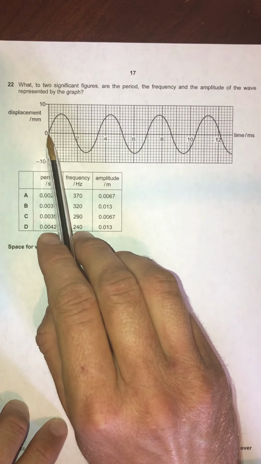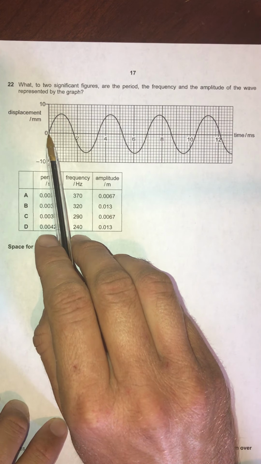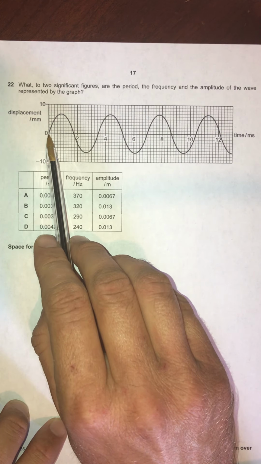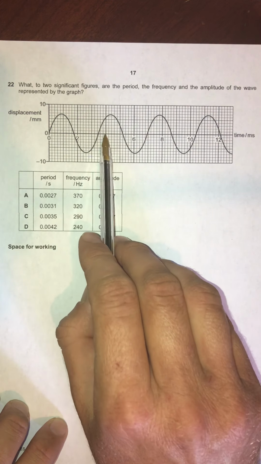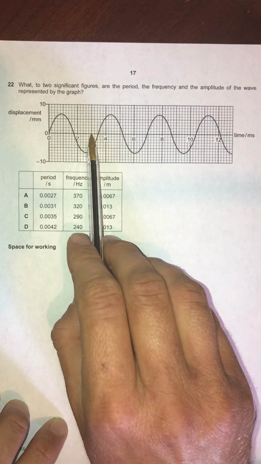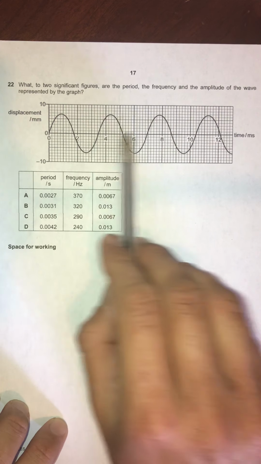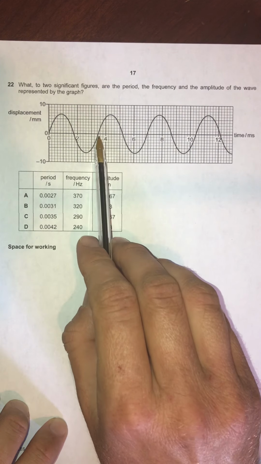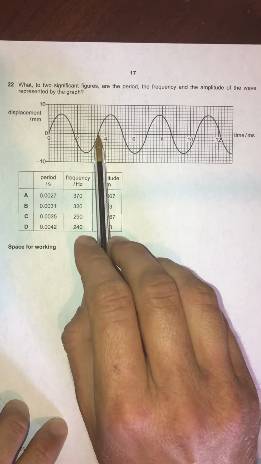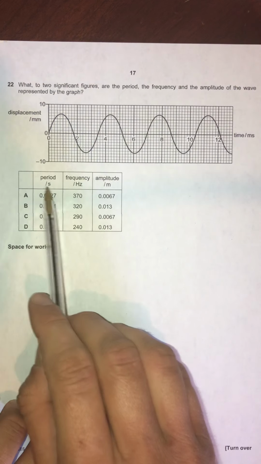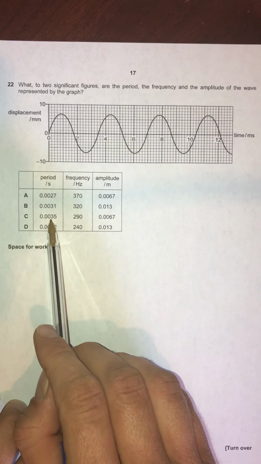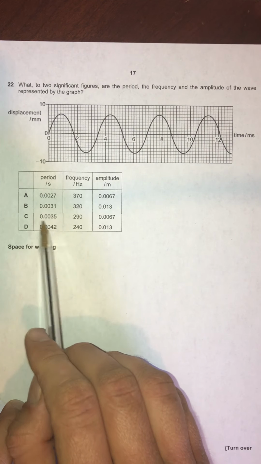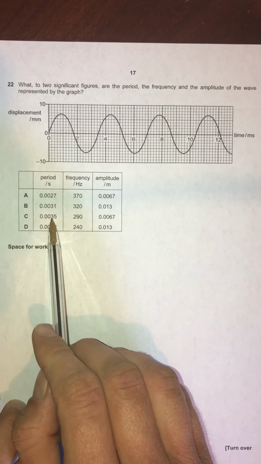If you just look at the graph from here, the wave starts at 0, 0, rises up and then repeats. If this is 2 milliseconds and that's 4 milliseconds, 3 is there, and it looks like it's crossing right at 3.5 milliseconds. I can just use my judgment and say that's got to be a period of 3.5 milliseconds. That's 0.0035 seconds. And so choice C seems like the best answer.